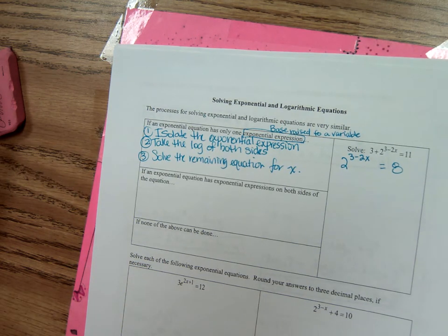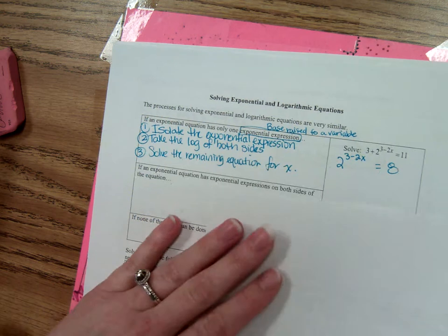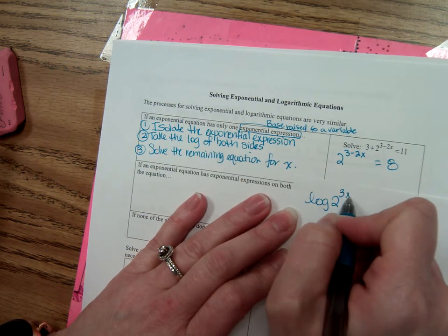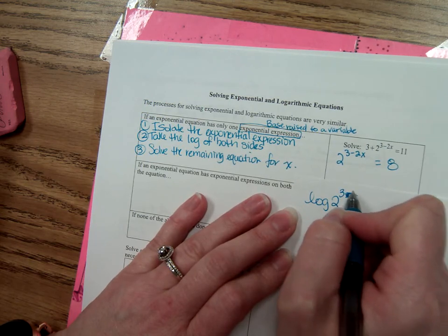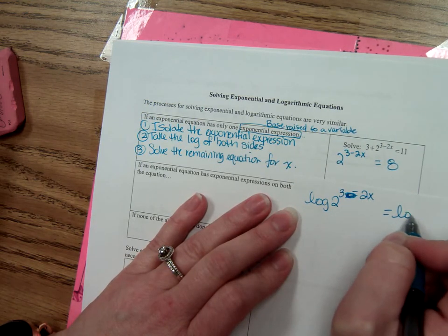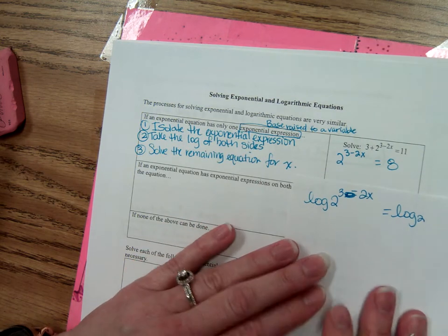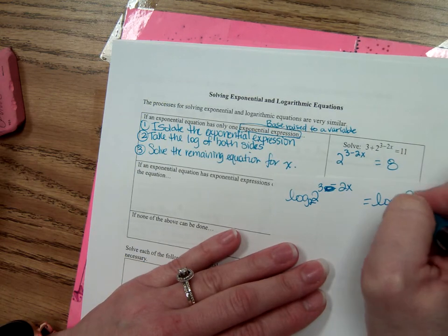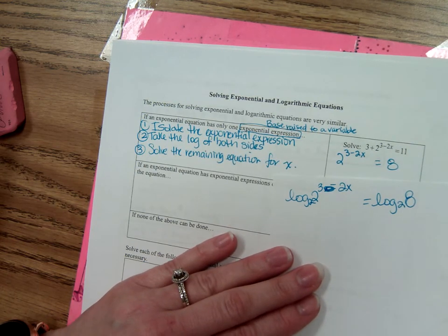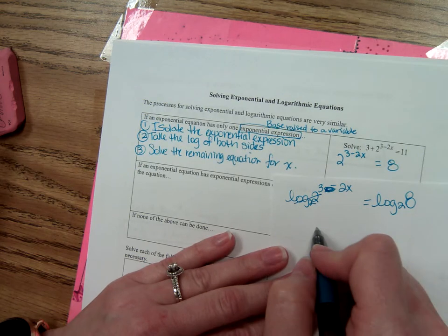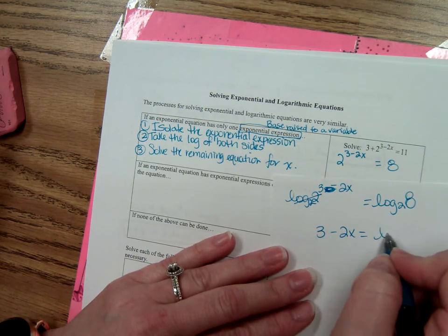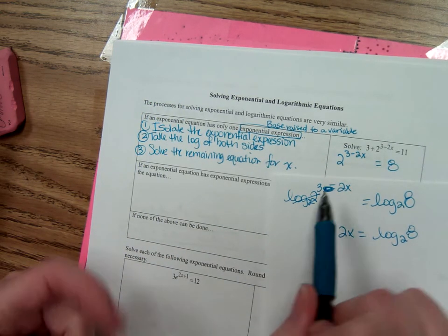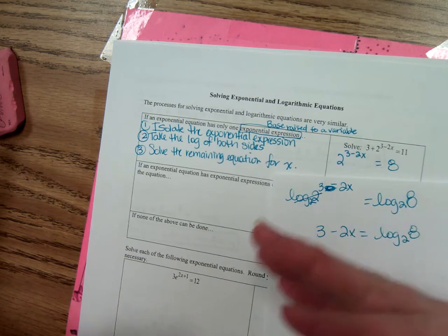You've got two choices on a problem like this. You can say log base 2 of 2 to the 3 minus 2x equals log base 2 of 8. And this one goes away, and you're just left with 3 minus 2x equals log base 2 of 8, right? Because log base 2 of 2, remember, those sort of cancel out.